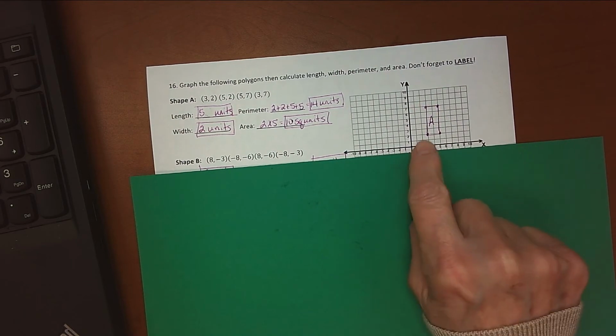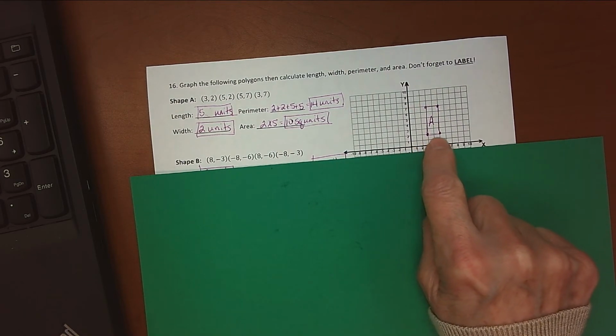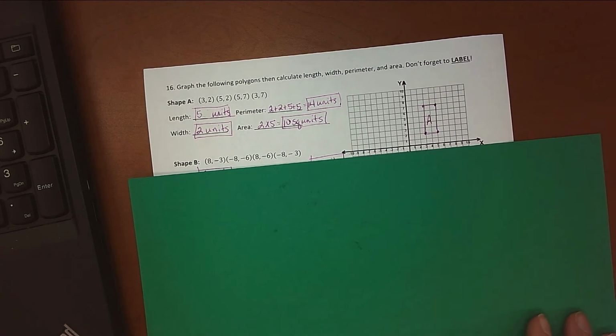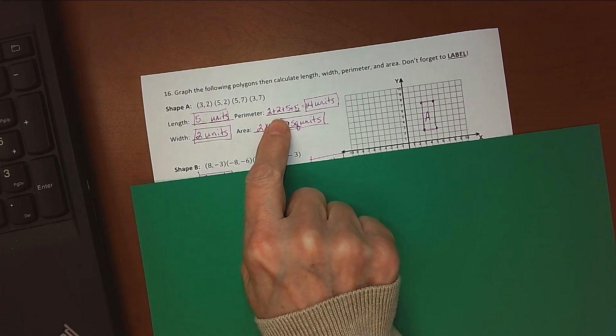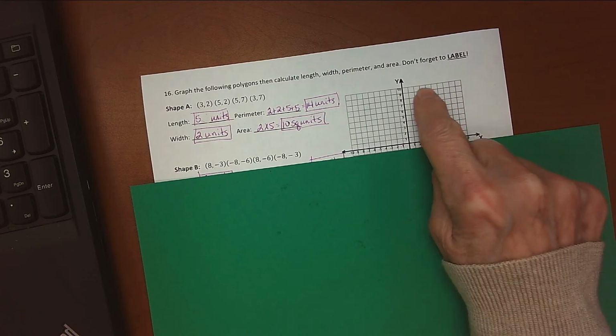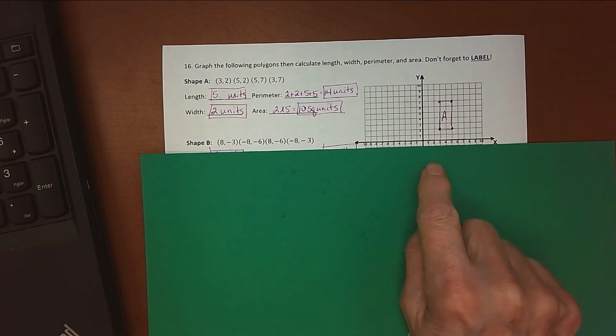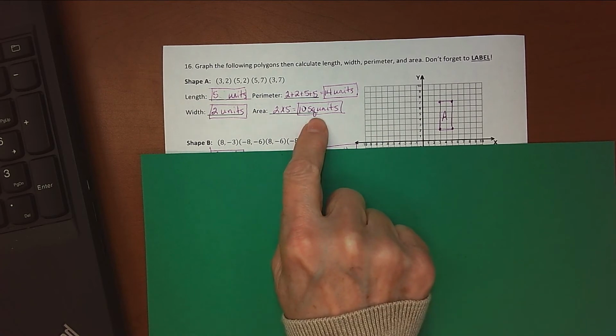When I counted the width, it was 2 units wide, and the length is 1, 2, 3, 4, 5 units. So for my perimeter, it's 2 plus 2 plus 5 plus 5, or 14 units. And then for my area is 2 times 5, or 10 square units.